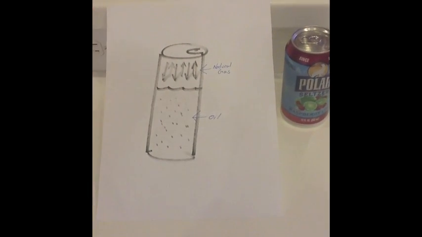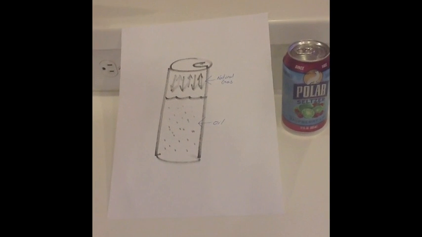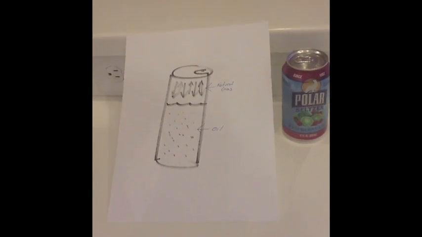And then what is contained in the natural gas? Natural gas actually contains gases such as methane, octane, butane, and propane.